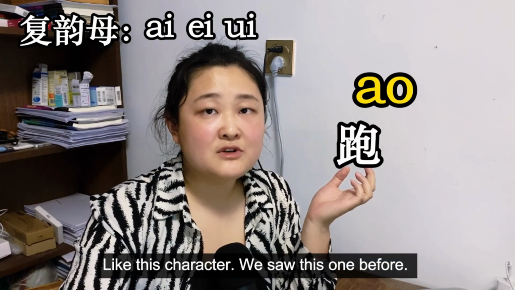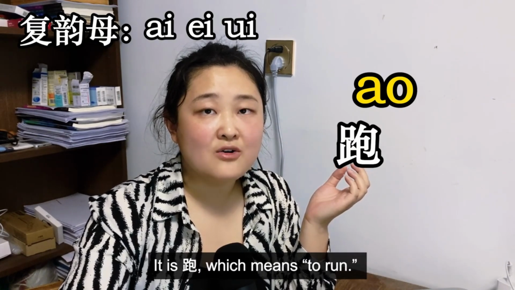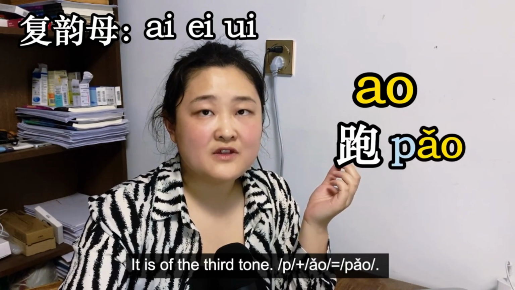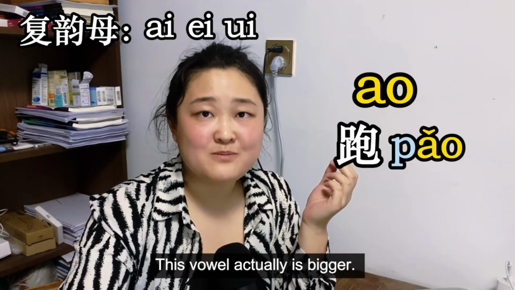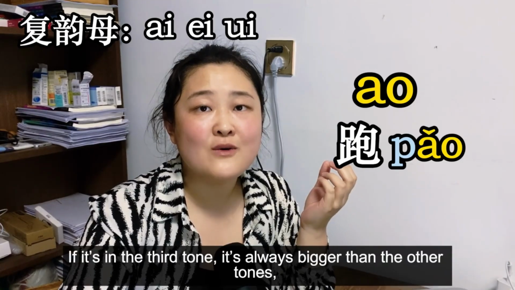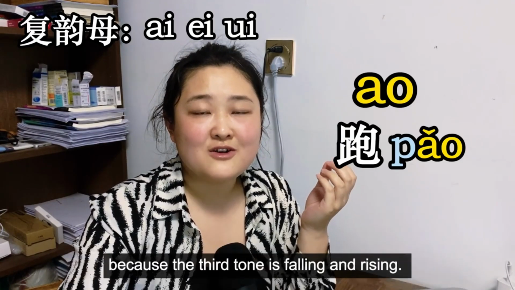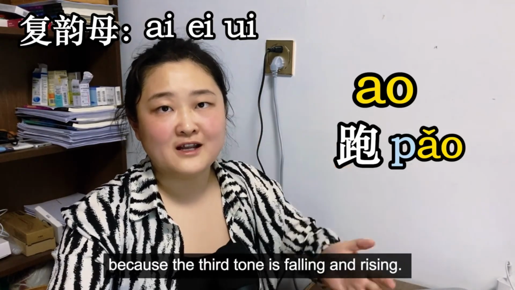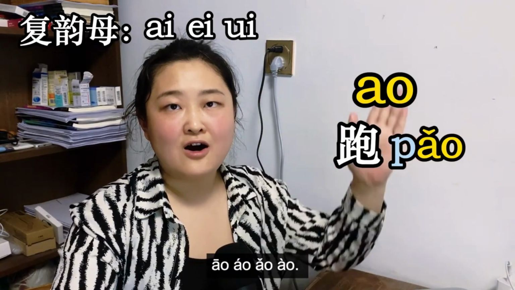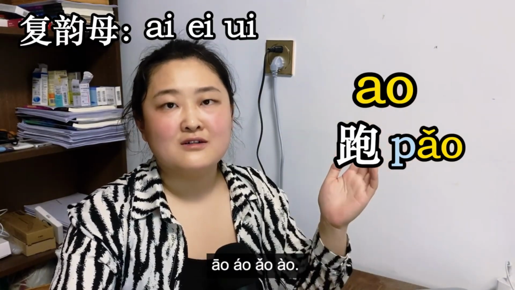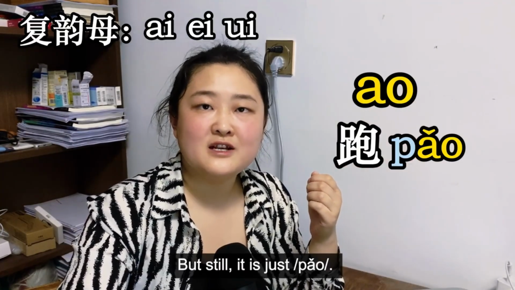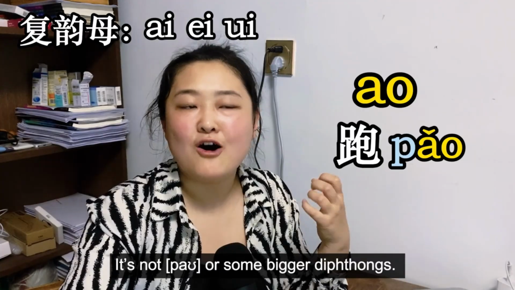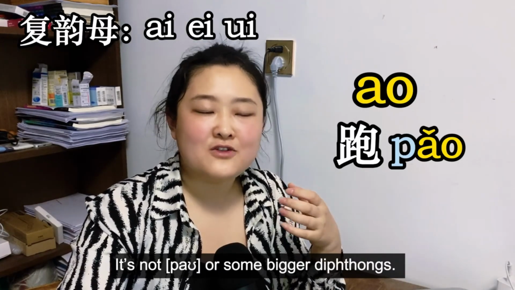Like this character, we saw this one before. It is 跑, which means to run. It's of the third tone. This vowel actually is bigger. If it's in the third tone, it's always bigger than the other tones, because the third tone is falling and rising. The third tone is always bigger. But still, it is just 跑. It's not some bigger diphthong.